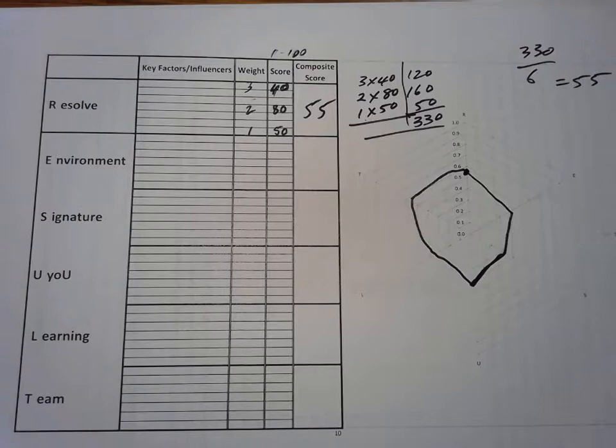So that's the second part of the assignment, to reflect on how performing the result analysis would have made things different, if you think it would have indeed made things different. And if not, why not?